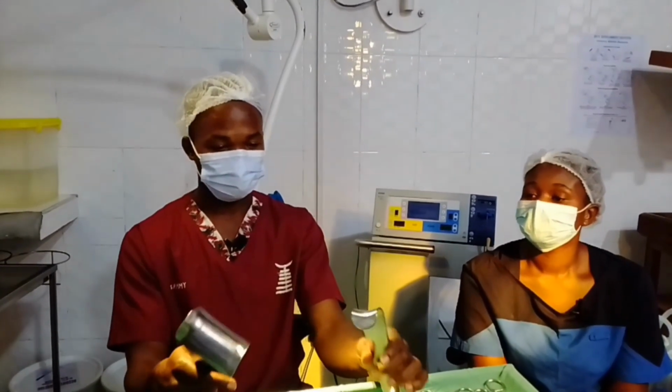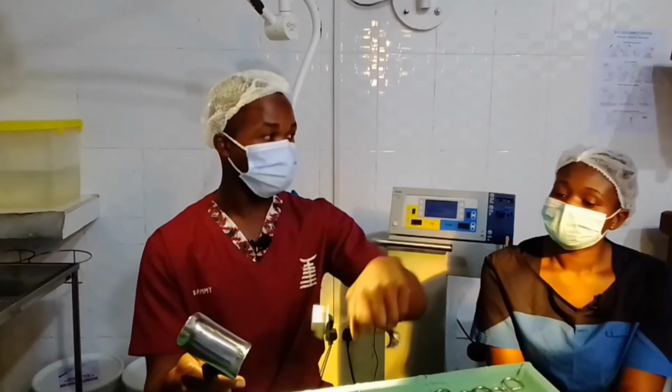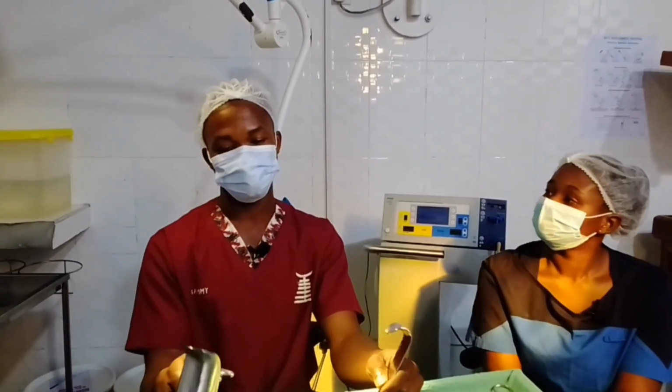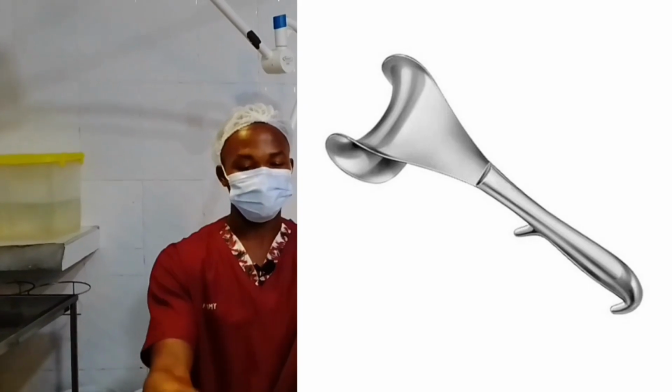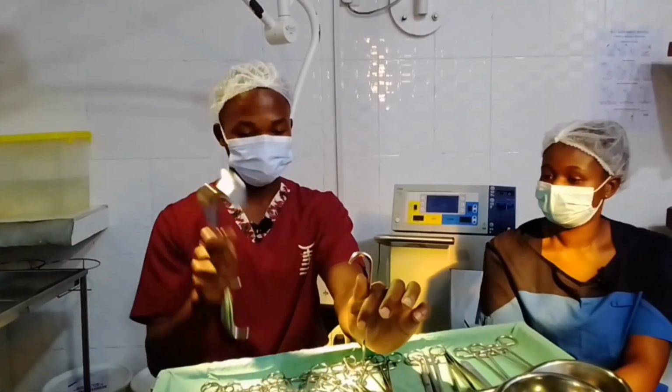When you cut the skin and you want to just retract, you use this. Looking at the shape, you can't go deep using this one. And this one is the bladder retractor, the Doyen bladder retractor. The aim of retractors is just for exposing and retracting. This one specifically protects the bladder.